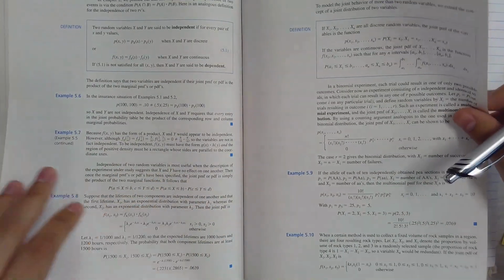Let's see if they have any good formulas for us here.